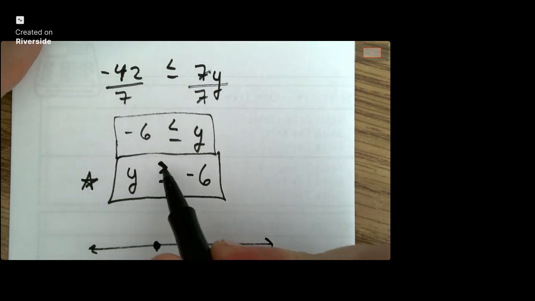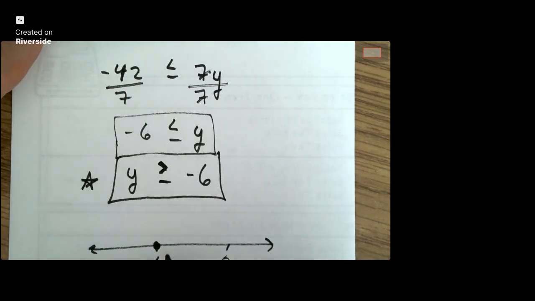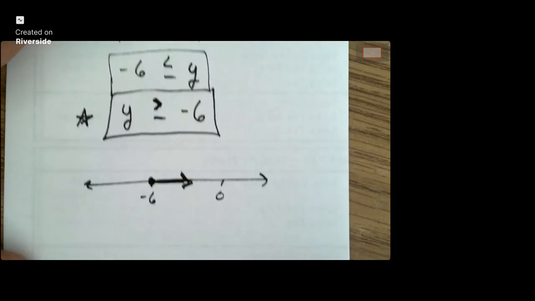Okay, so negative 6, I'm going to show 0, negative 6 somewhere to the left. And that's going to be a closed circle because we have the or equal to sign. Y can be any number in the world as long as it is greater than or equal to negative 6. So numbers greater than negative 6 will be in this direction to the right. And there's our corresponding graph.